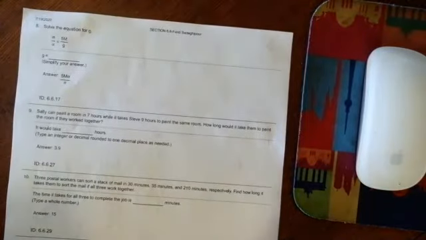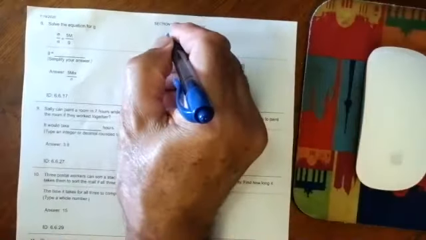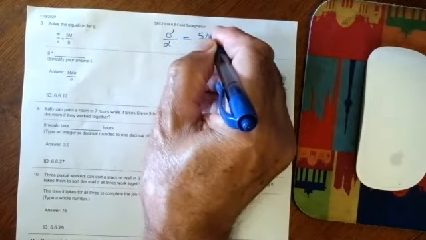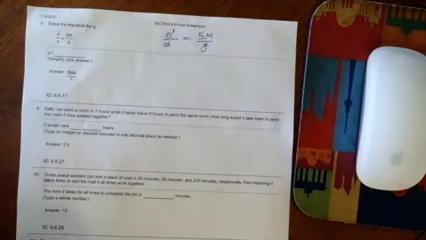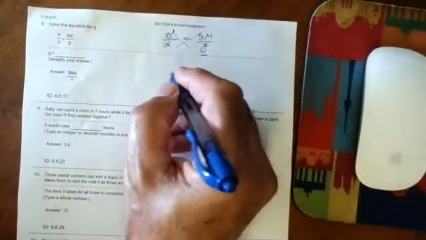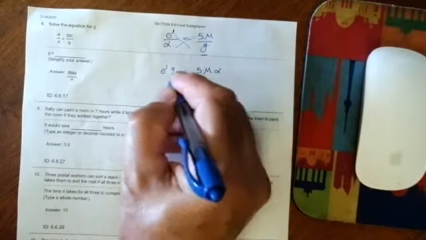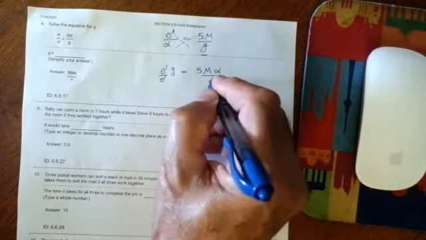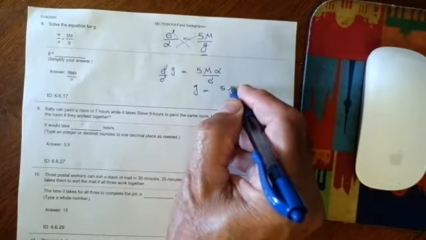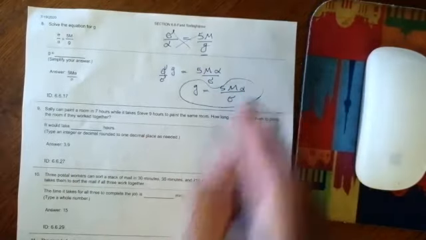This problem is also solve the equation for letter G. So we get all these letters here. Again, to solve it for G, we cross multiply. So it would be sigma G is 5m alpha, and then divide both sides by this sigma to just have G by itself. All right.